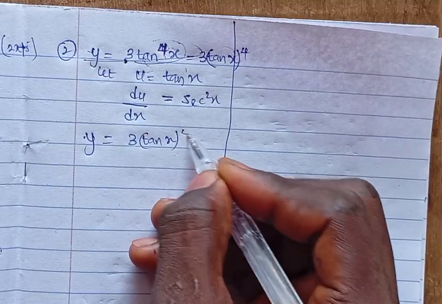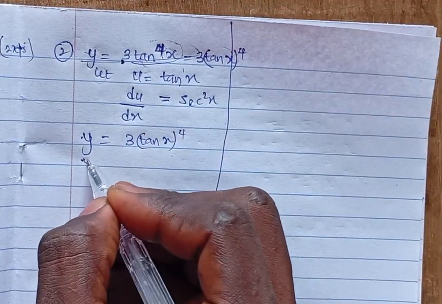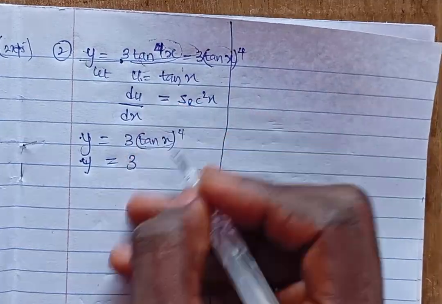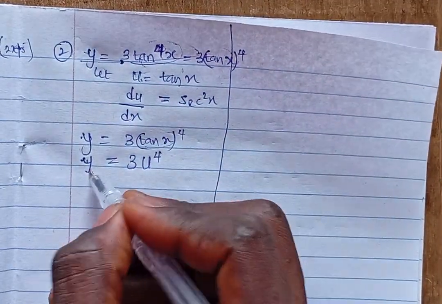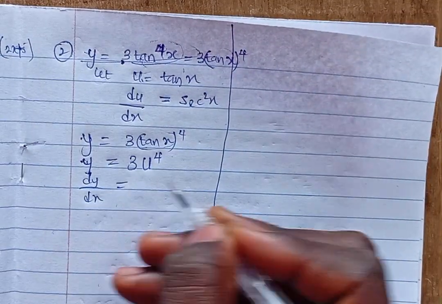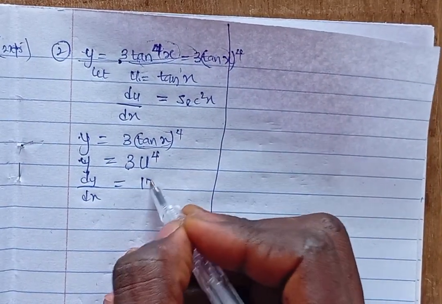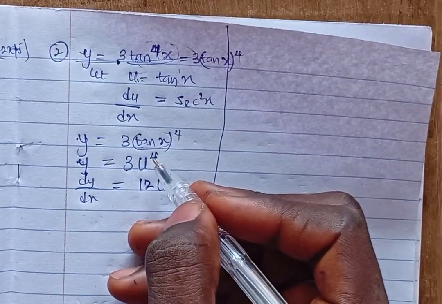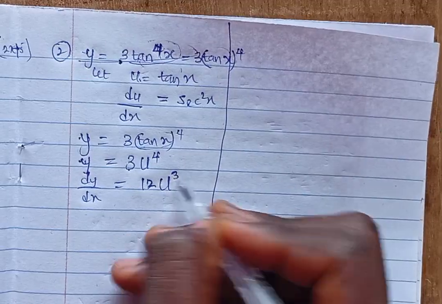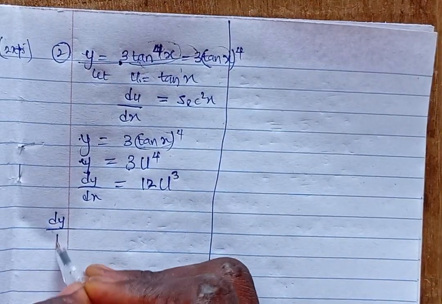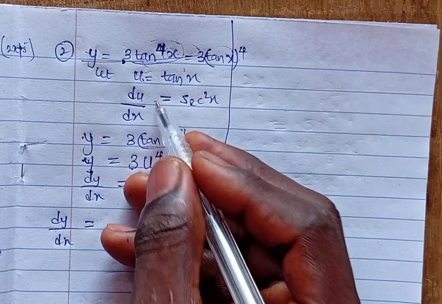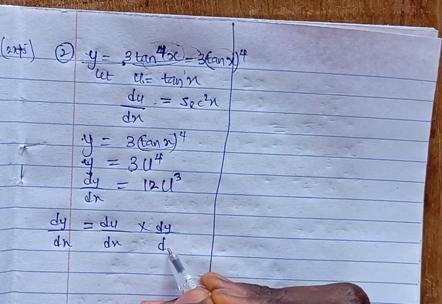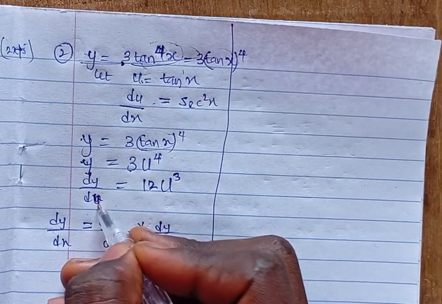raised to power 4, right? So you can say that y is equal to 3u raised to power 4, where u represents tan x. Now you differentiate. It will give you the power multiplied by the coefficient, which is 12, u raised to power 4 minus 1, which is 3. So you can always say that dy/dx is equal to du/dx multiplied by dy/du.